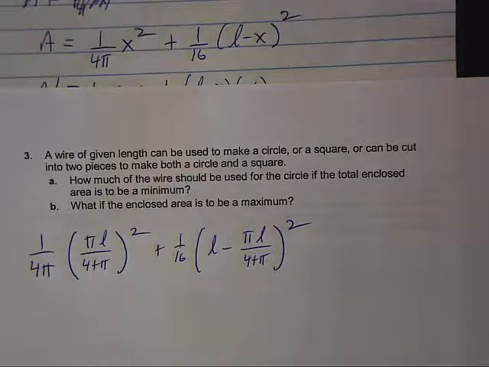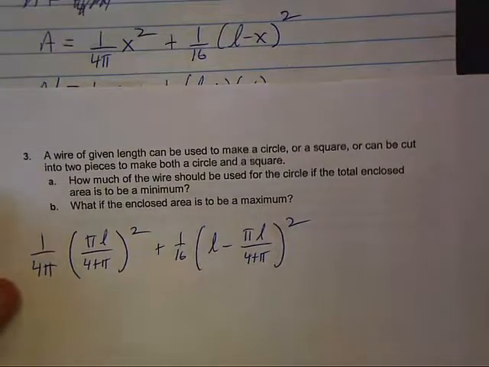Holy crap. What do you do? Wolfram Alpha. Can we do it by hand? Probably. Oh, well, let's see.